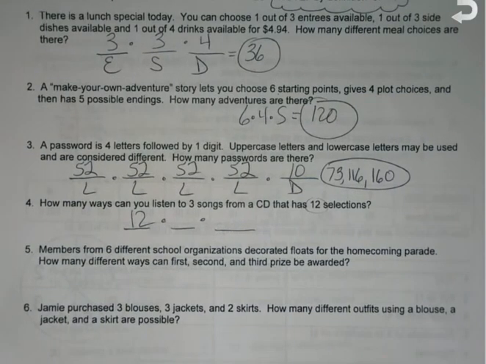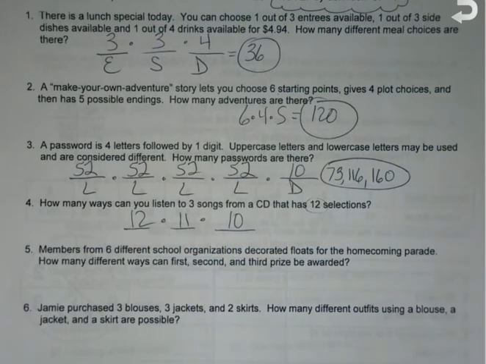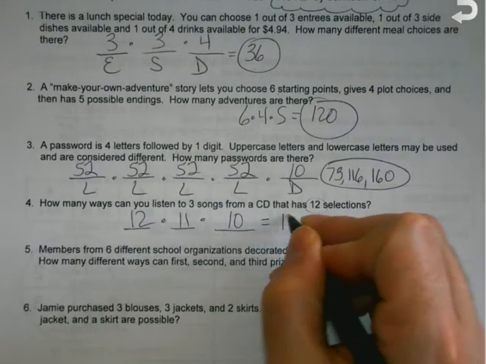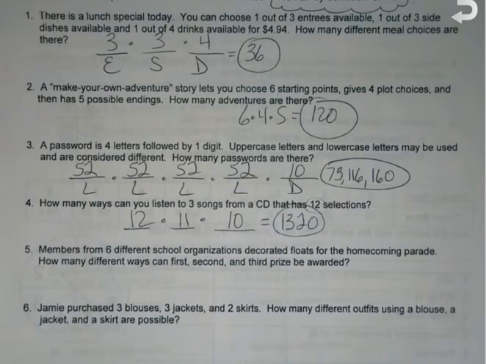How many options would I have for the next one? 11 and 10. That's the fundamental counting principle. Once I choose one, my number of options goes down 1 each time until I've hit the number of selections that I want. But that's the same with any of these.